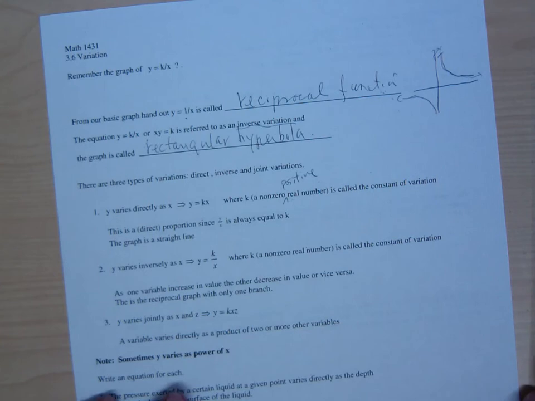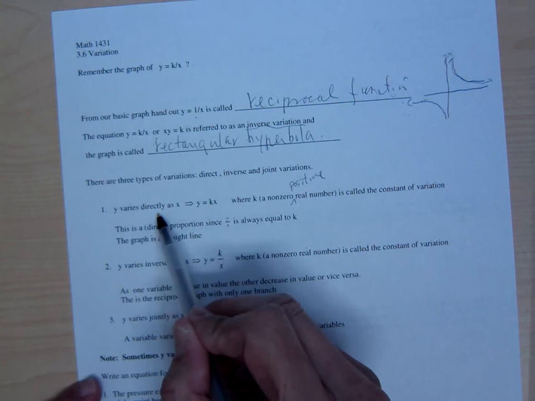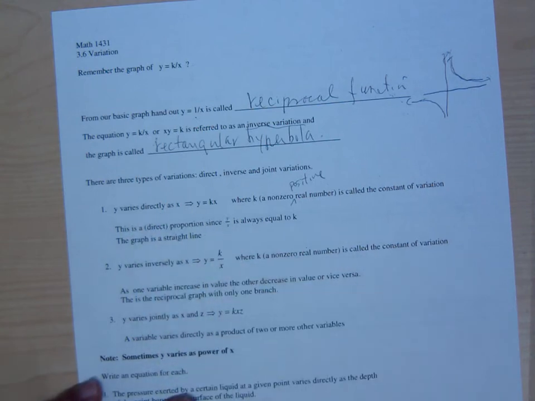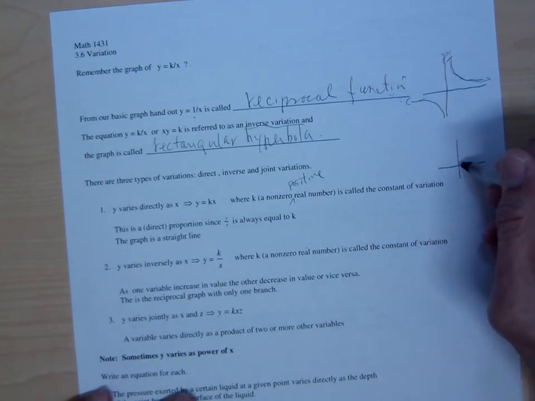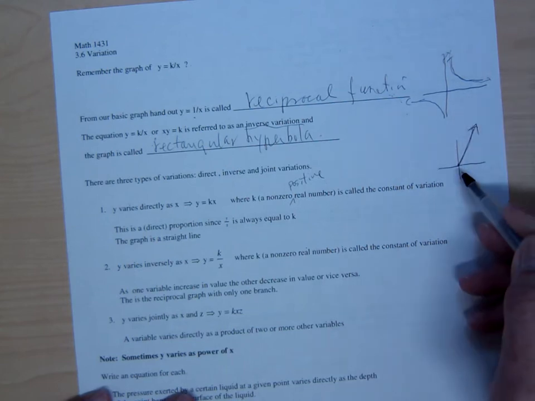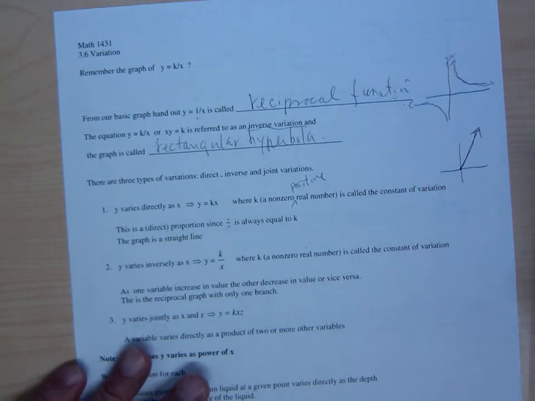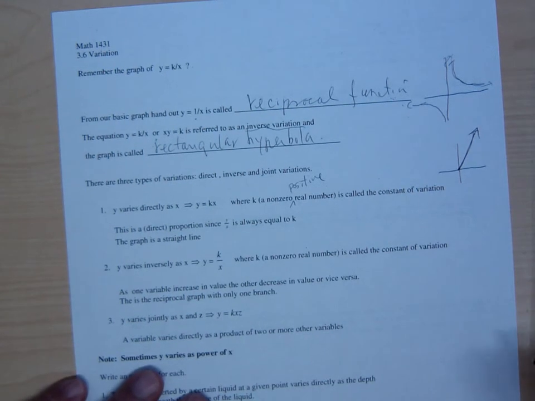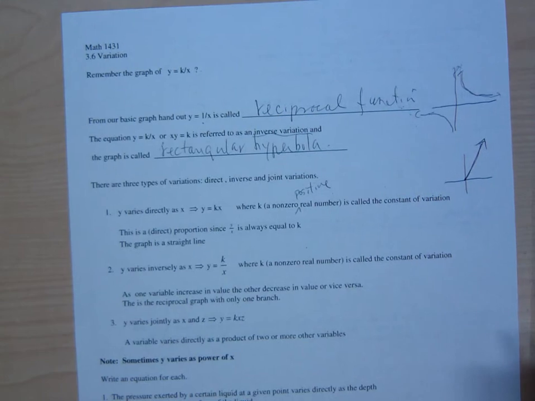So when you see direct variation, you would write the equation y equals kx. And you'll notice y equals kx is nothing but a straight line. We don't look at negative values, so k is positive, and we only need the first quadrant here. And what happens with y varies inversely?